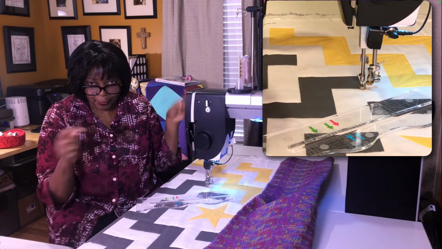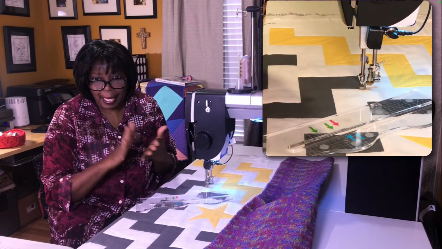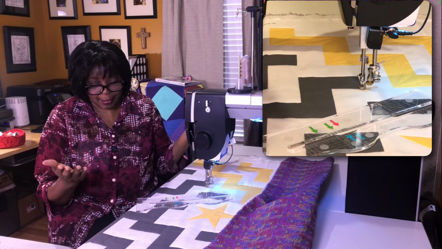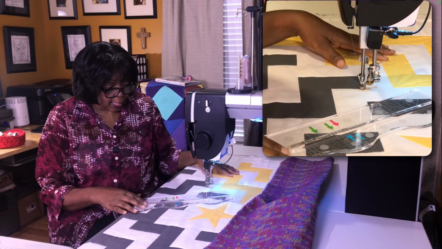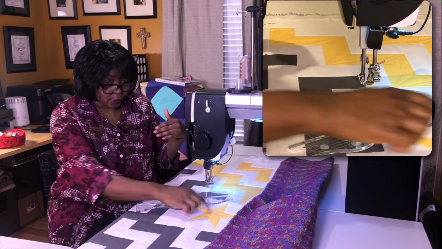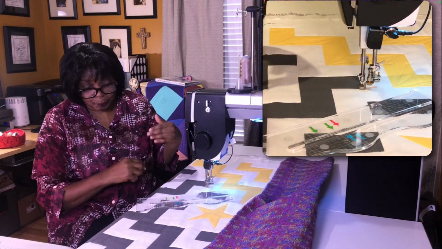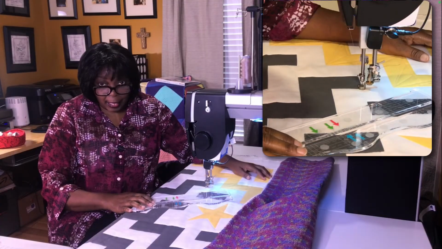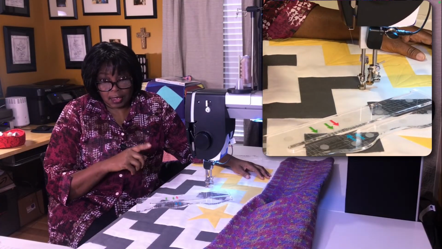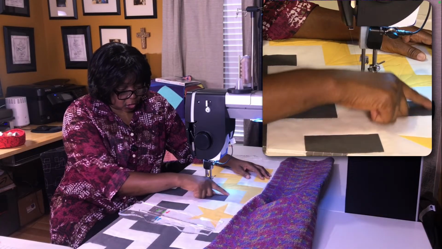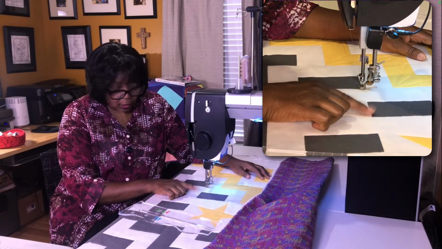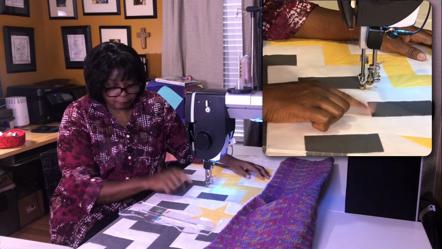I am working on a new quilt panel. It's the maze quilt panel, at least that's the name I gave it. It looks like a maze, and the maze leads to a star. So I have been working on it since last night, doing the stitch in the ditch around the maze outline.